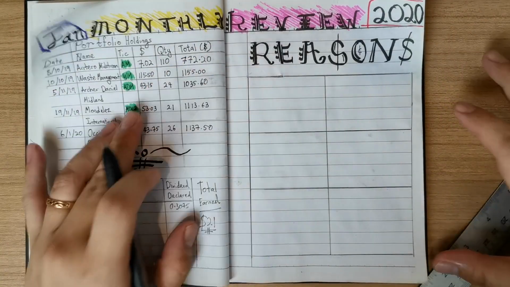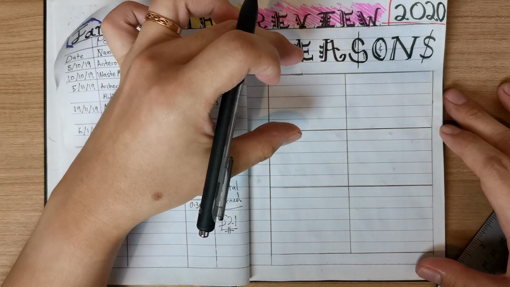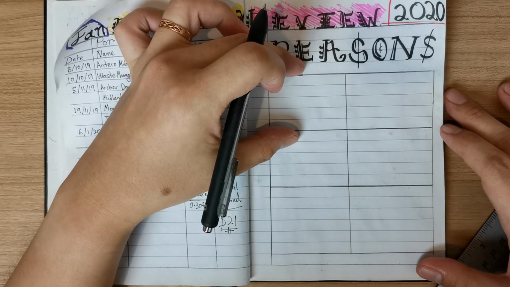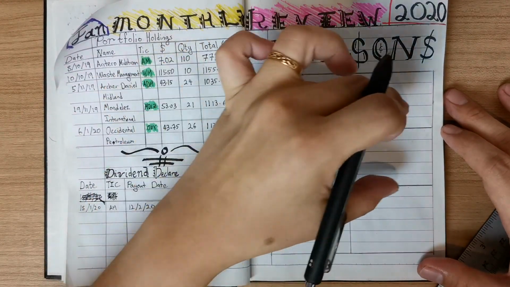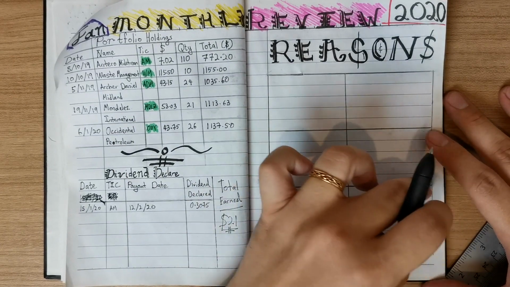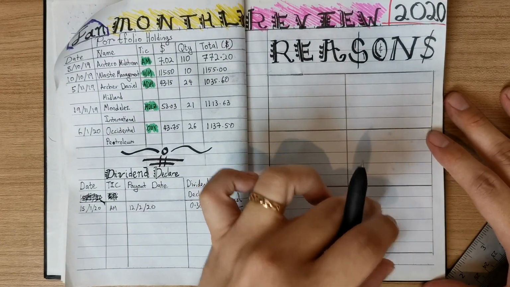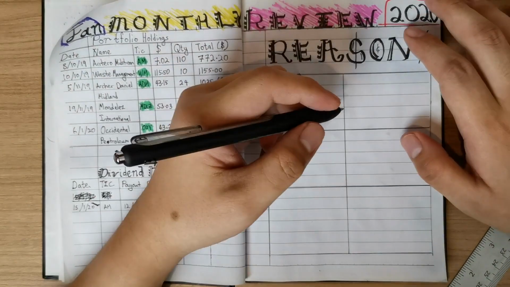I draw 6 columns here because I have 5 stocks, so I'm going to put the reason for the first stock, the reason for the second stock, third stock, fourth stock, fifth stock, and so on. If there's an empty spot here, probably I'll do a little bit of decoration. It's up to my choice. And let's begin.